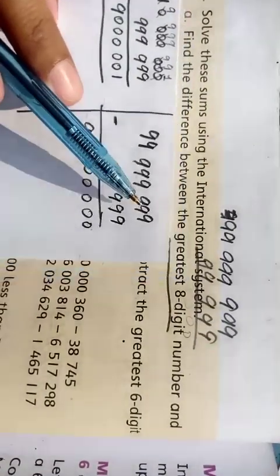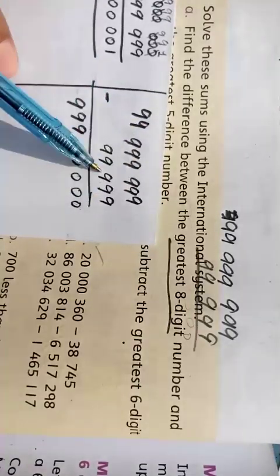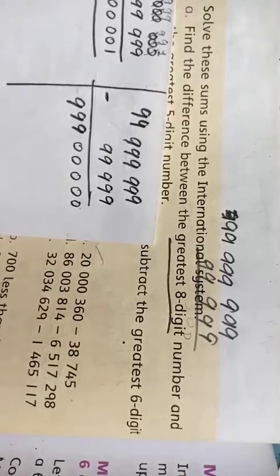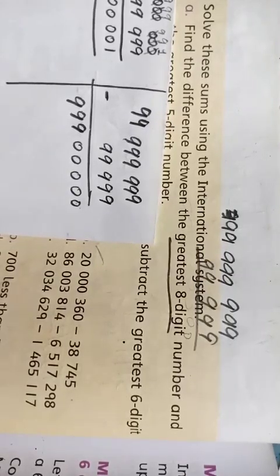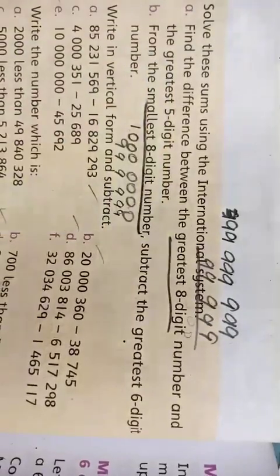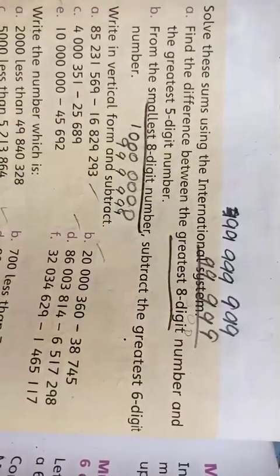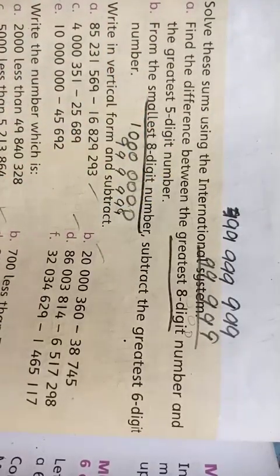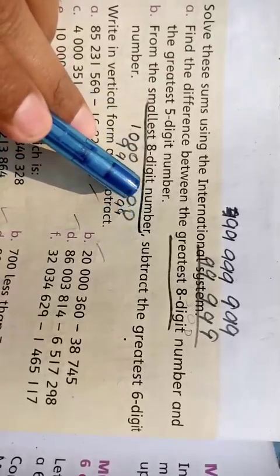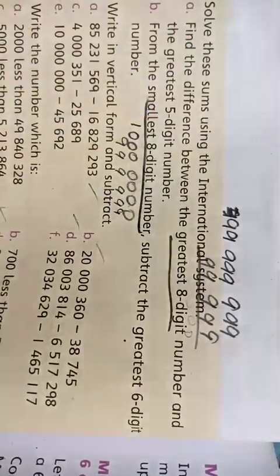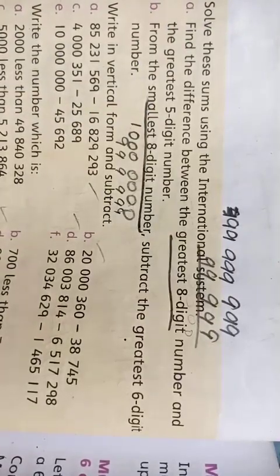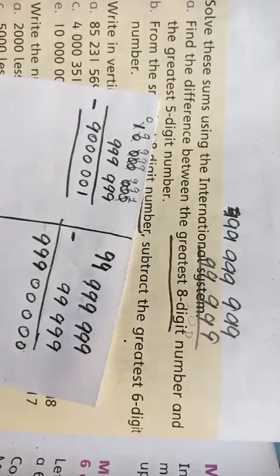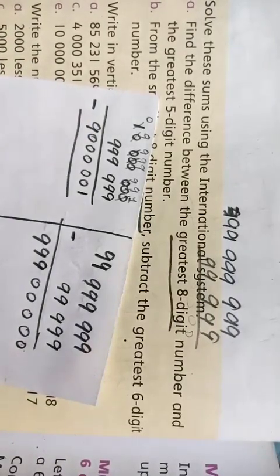So this is the greatest 8-digit number and this is the greatest 5-digit number. 9 minus 9 is 0, 9 minus 9 is 0, 9 minus 9 is 0, and so on. And 9 minus 9 is 0, and this is our result and answer. Now question number 8 part B is from the smallest 8-digit number. What is the smallest 8-digit number? This is the smallest 8-digit number, 0000001. We have to subtract it from the greatest 6-digit number, and the answer we will get is 9000901. The answer is this.